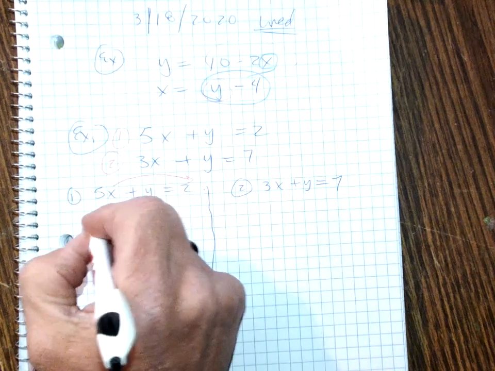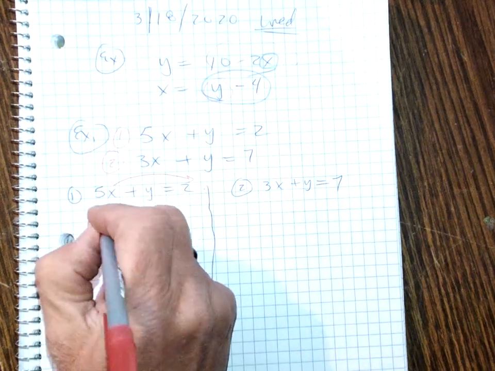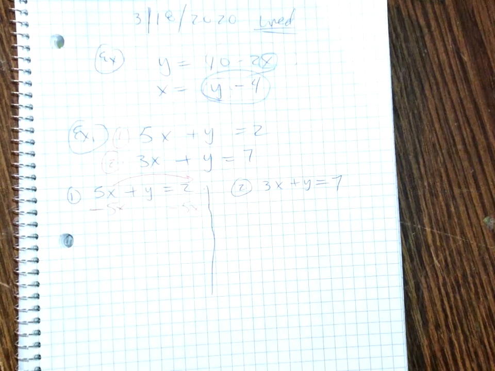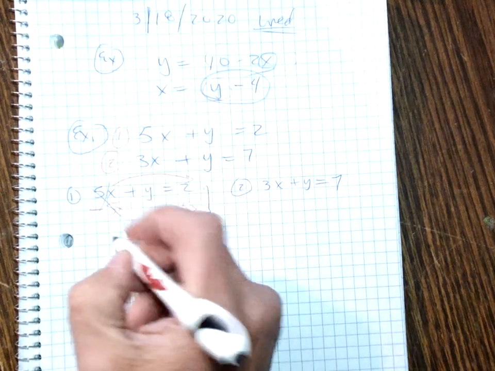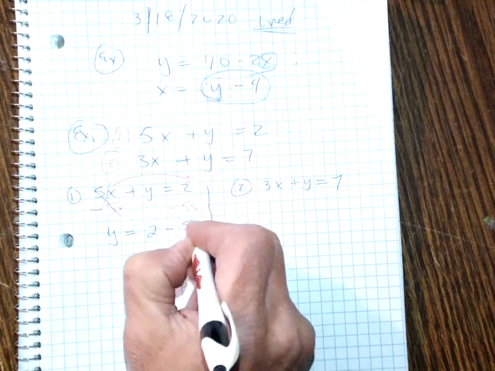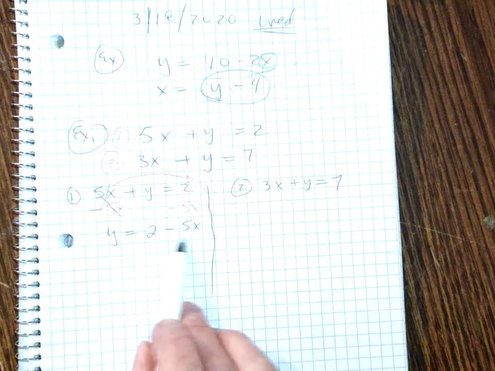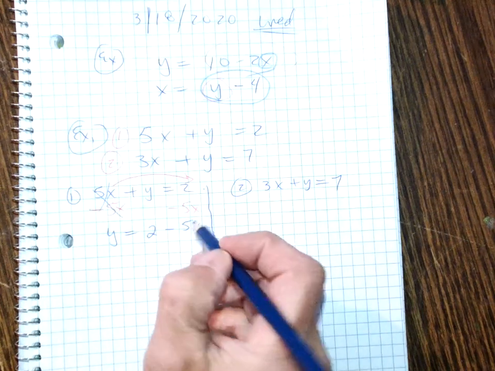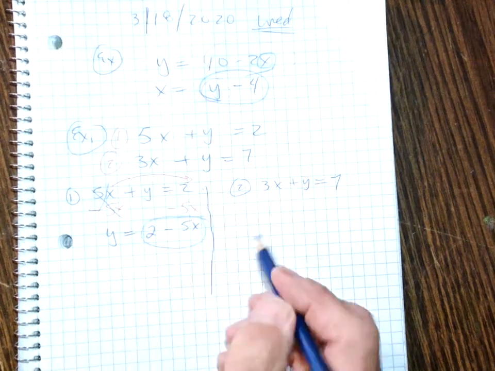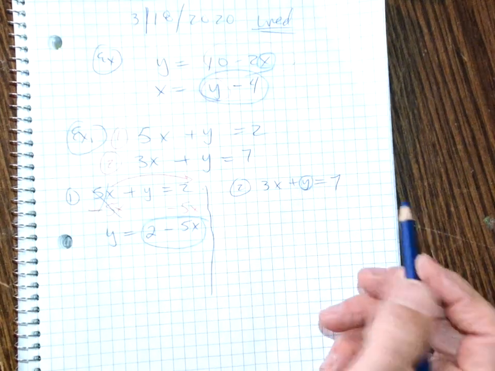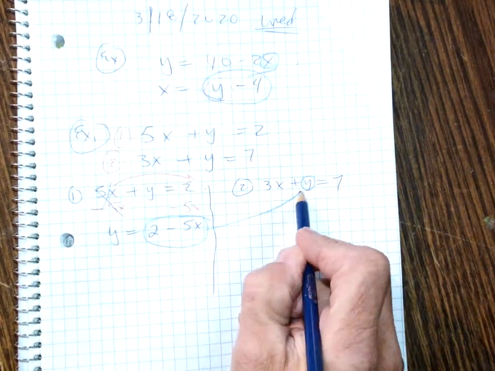So how to bring the 5x over? Well, I've got a subtraction, so I'm going to go minus 5x. And by doing that, of course, that's gone, and it brings it over. So I get y equals 2 minus 5x. Can't subtract those. That's an x, and that's a whole number. You can't subtract them. Those are different. But here's what I want to do now. I'm going to take this 2 minus 5x, and I'm going to substitute it in for y.